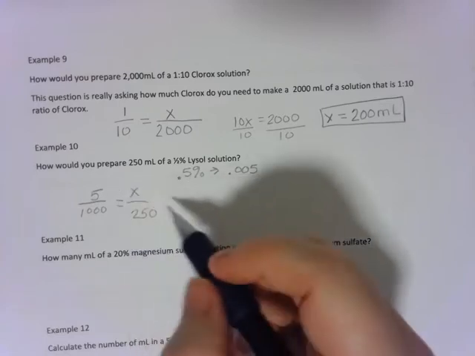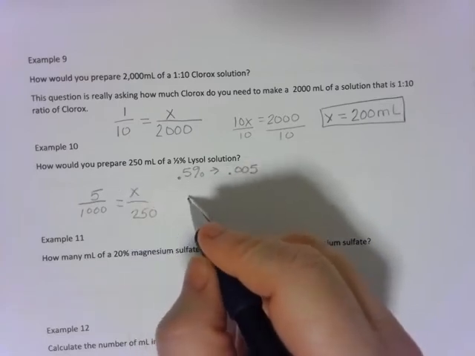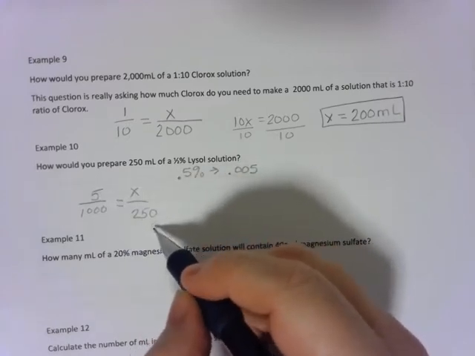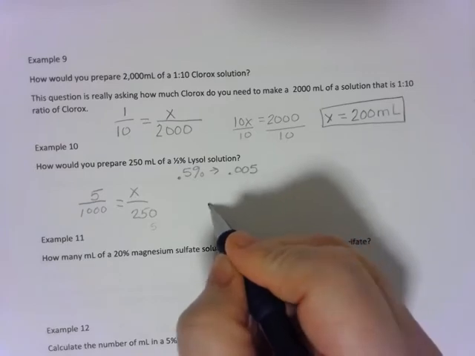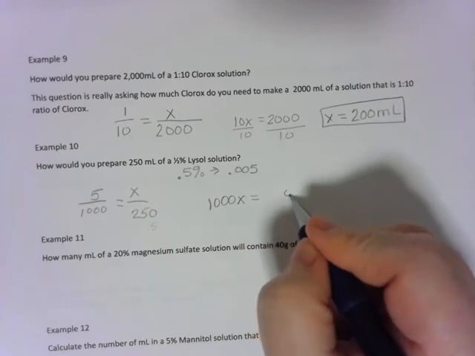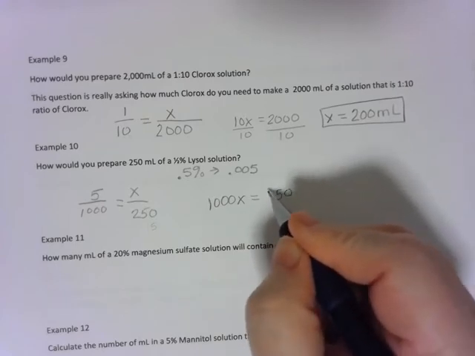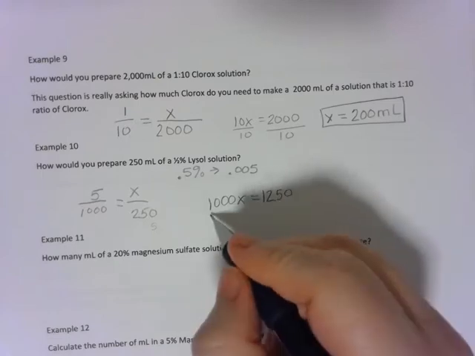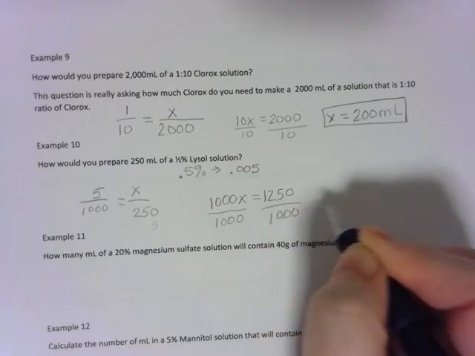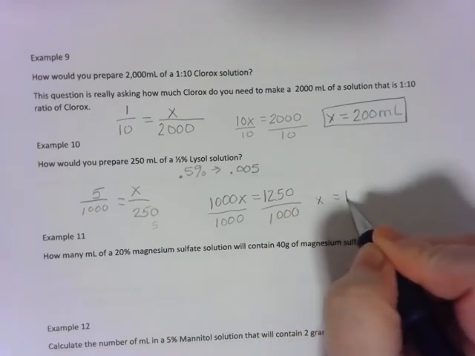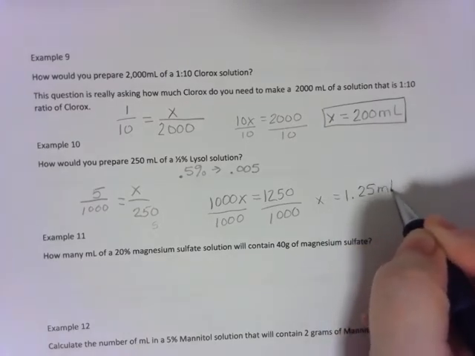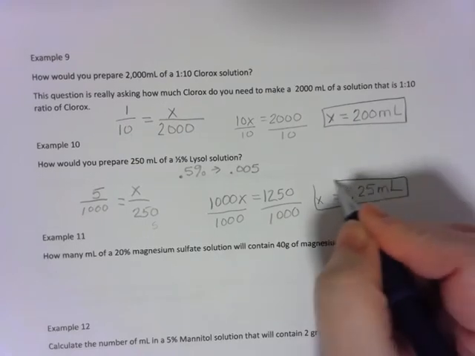When I do my cross products, I'm going to take 5 times 250. Divide by my coefficient of X, which is 1000. And we get X equals 1 25/100, and this is in liquid form, so it would be mLs.